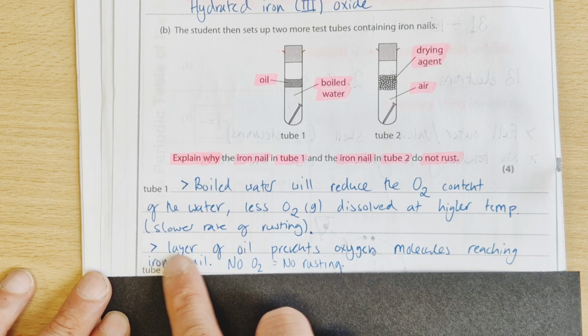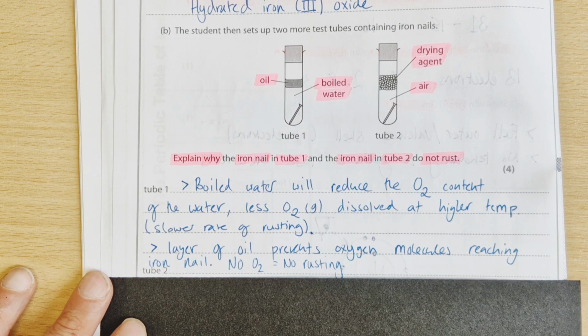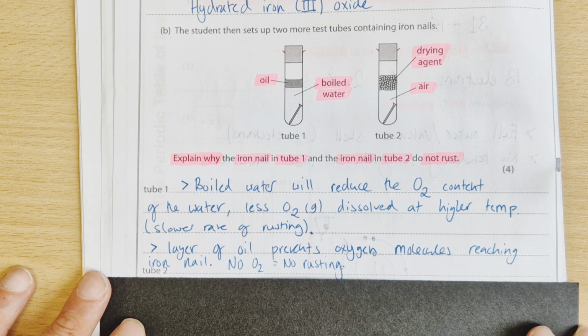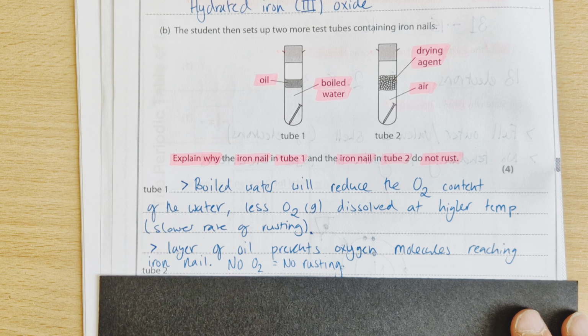And secondly, the layer of oil present is going to also help to create a physical barrier preventing contact between oxygen molecules and the iron nail. And if there's no oxygen molecules coming into contact with the iron nail, there'll be no rusting taking place, because oxygen is necessary for the rusting process chemical reaction to occur.